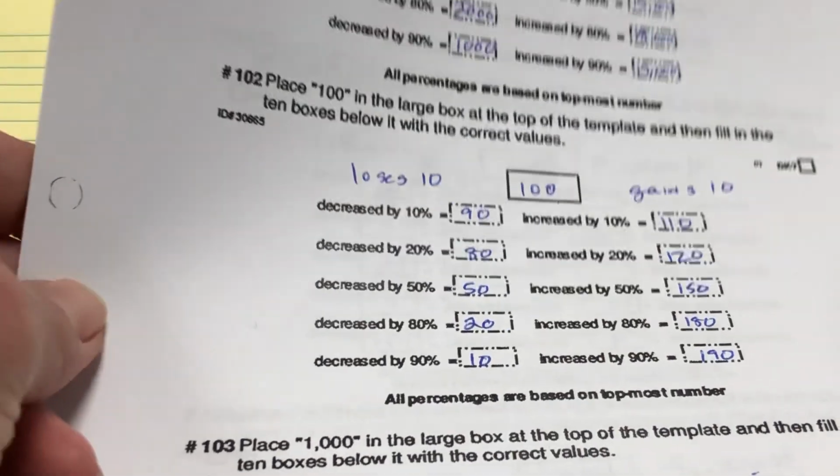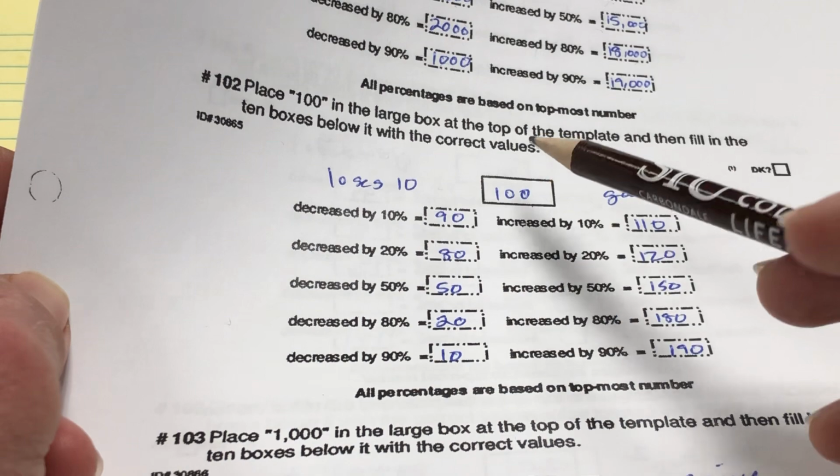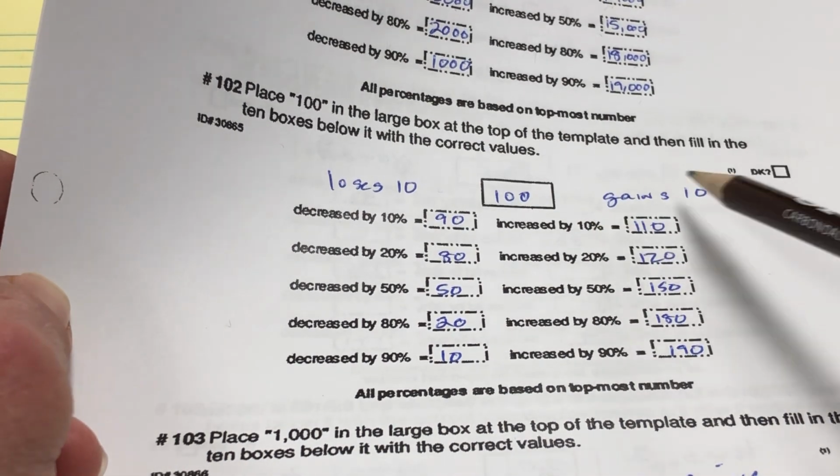All right, this should be pretty easy, guys. You can pause and try. Just look at the answers. You can work ahead too. Should not be tough here.